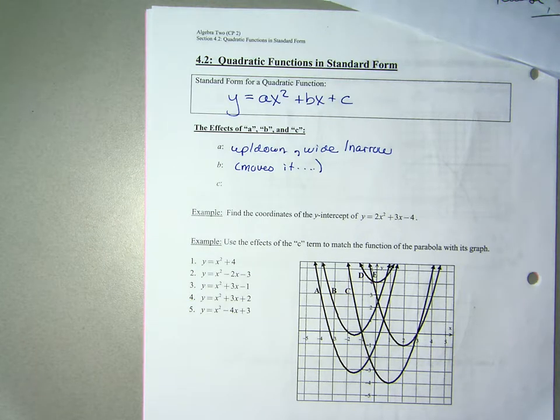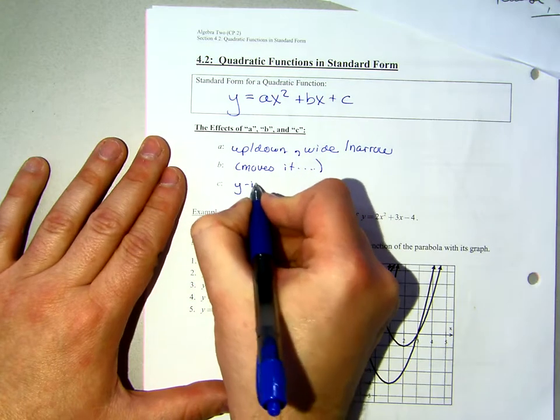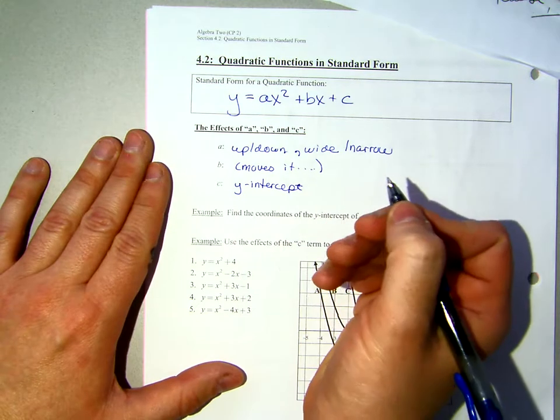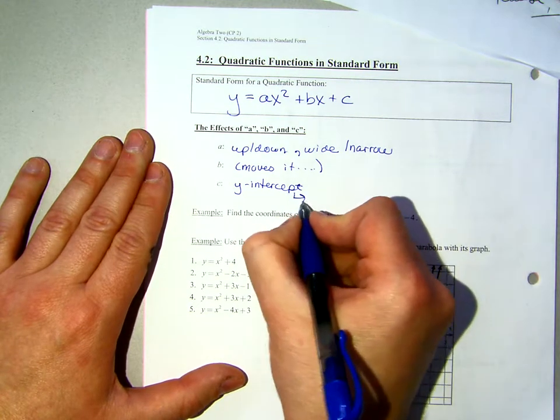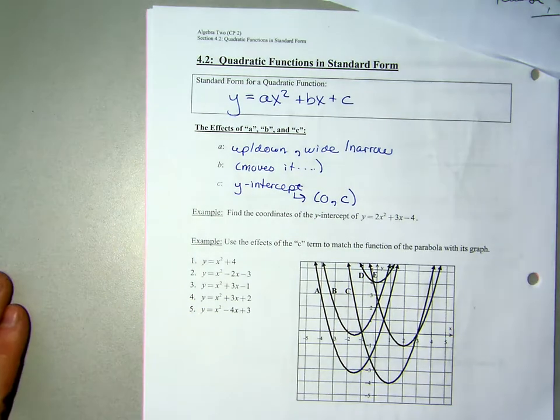But the c value we saw was something important. What did we say the c value told us? The y-intercept. The c value gives us our y-intercept. And when I ask you for the y-intercept, I'm going to ask you to give me coordinates. The y-intercept of our parabola is the point (0, c).